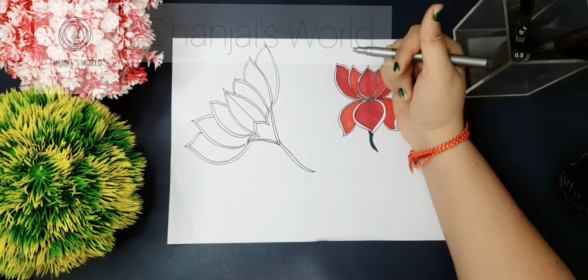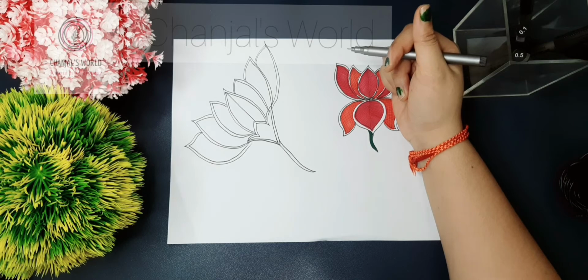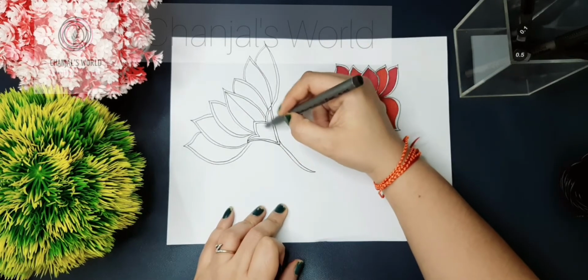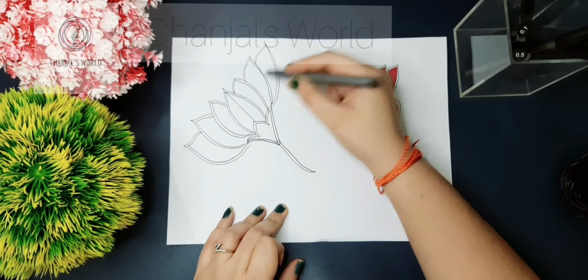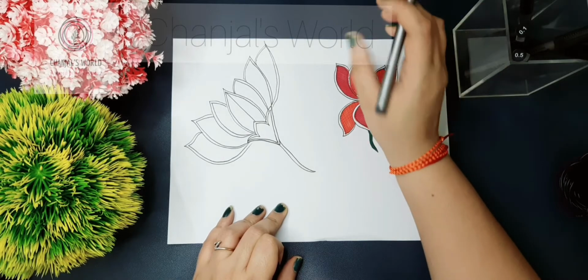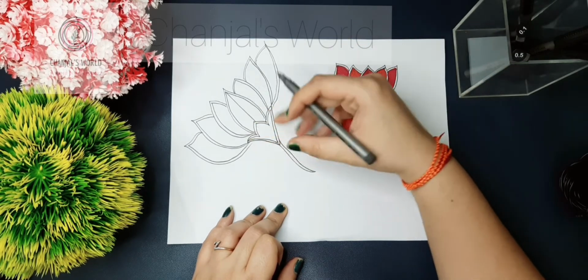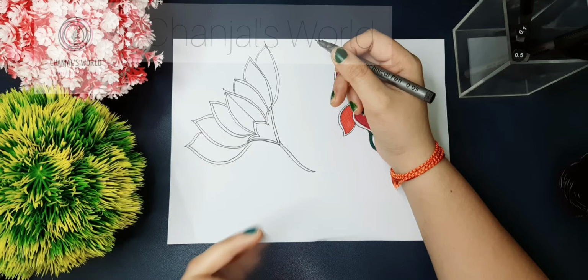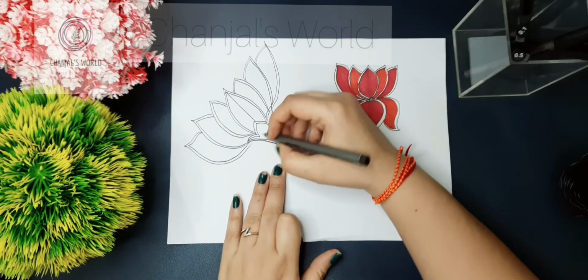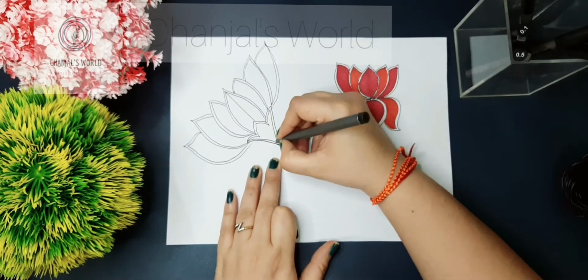The outline of the flower is done. Now for the detailing. This is the base of the flower, which holds the petals. Usually a lot of detailing is given to this part because it holds all the petals. So we'll begin with it.